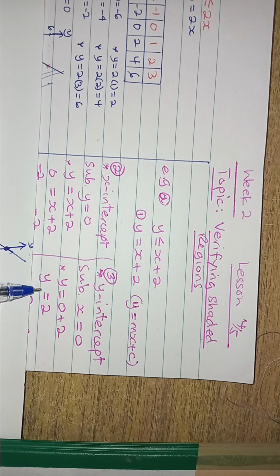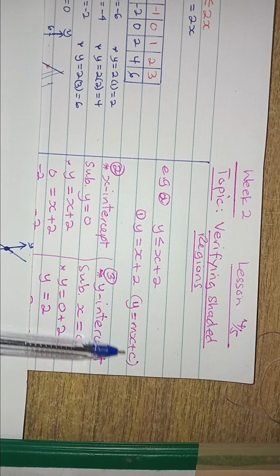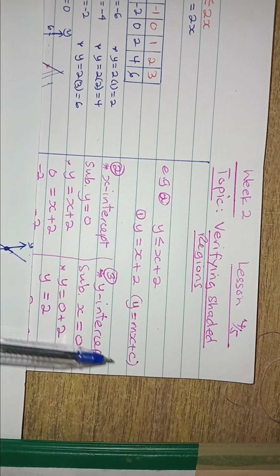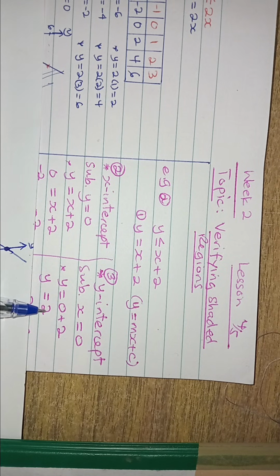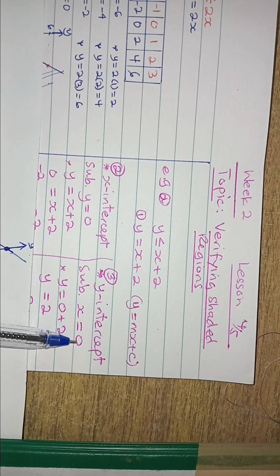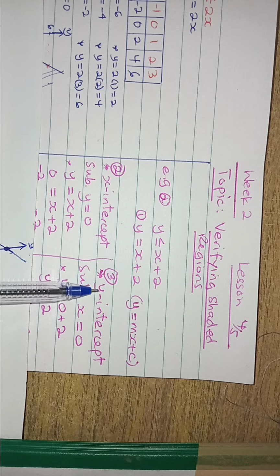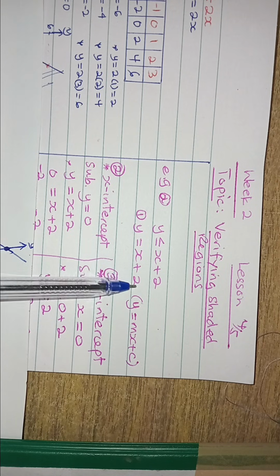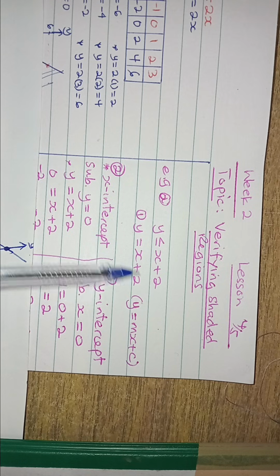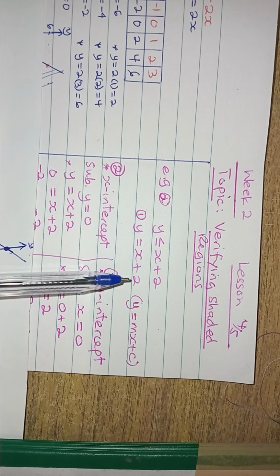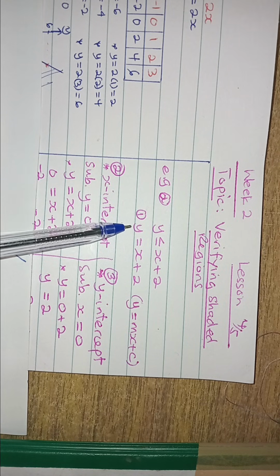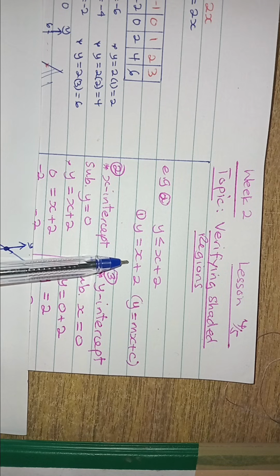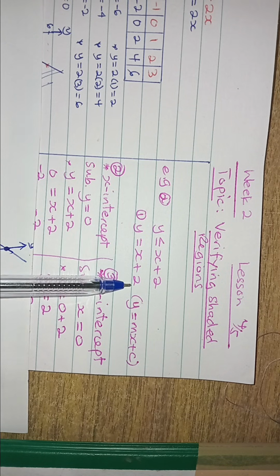Take note that this value is the same as the c value, and like I said before, the c value represents the y-intercept. So you can either substitute x equals 0 into the equation to find the y-intercept, or you can just take it from the c value, only when the equation is in this form, where you have y on one side equal to x plus a number.